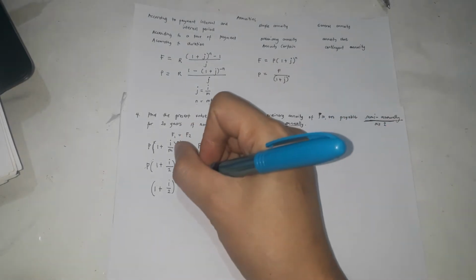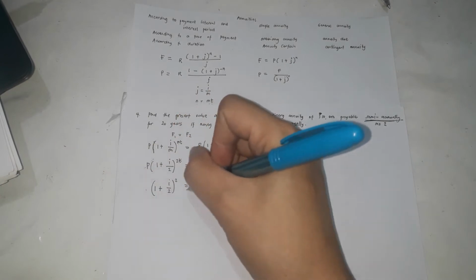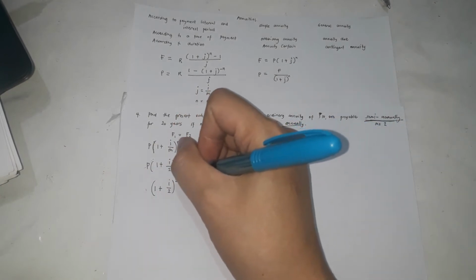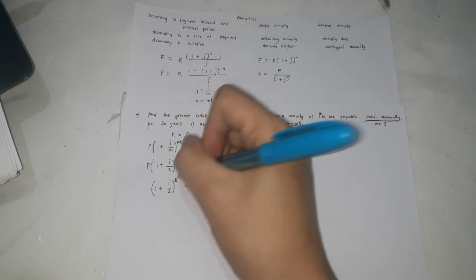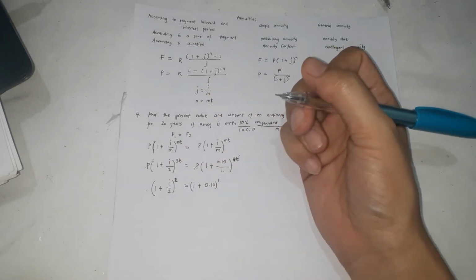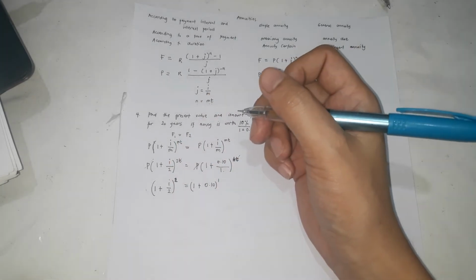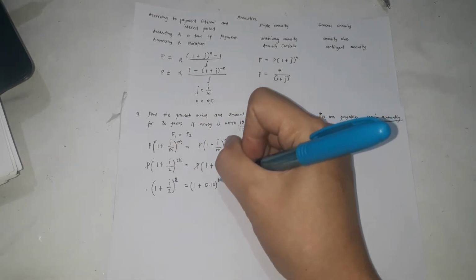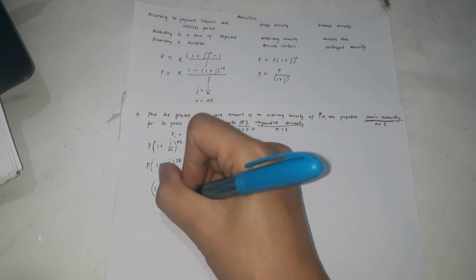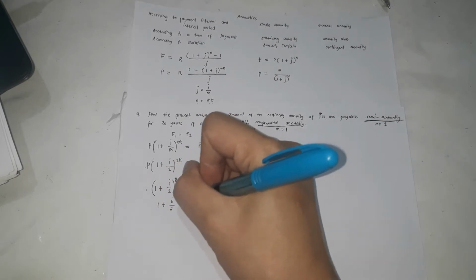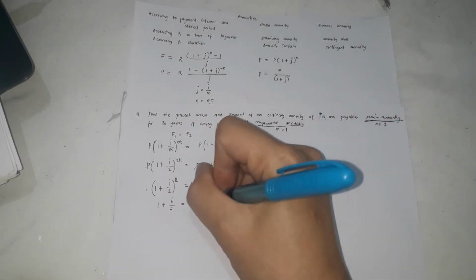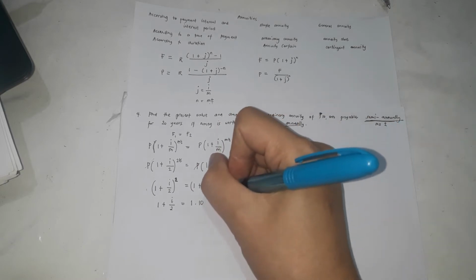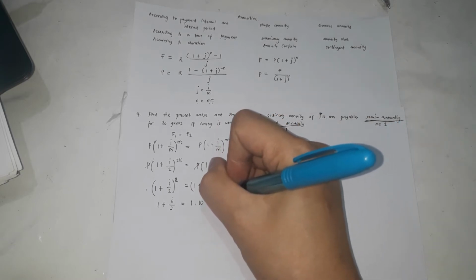Next, to cancel the 2, you're going to have a square root. To simplify the solution, make the 2 the denominator of 1. So 1 + i/2 is equal to 1.10 to the power of 1 over 2.